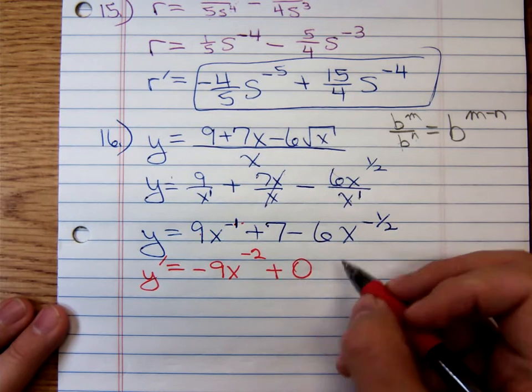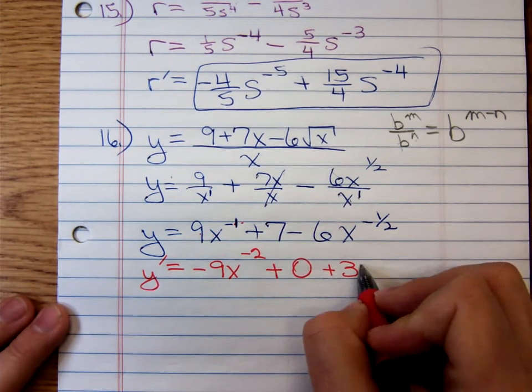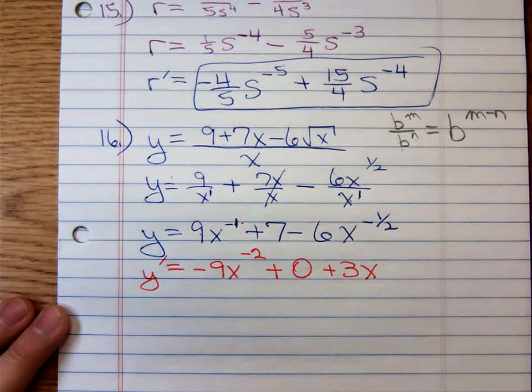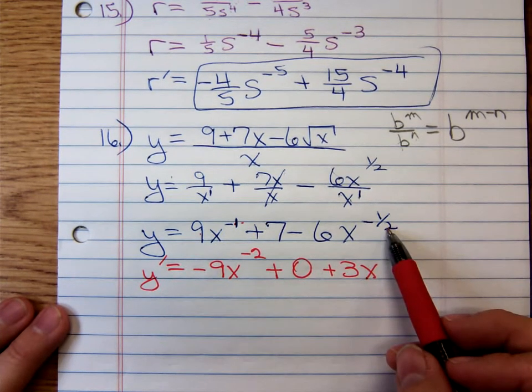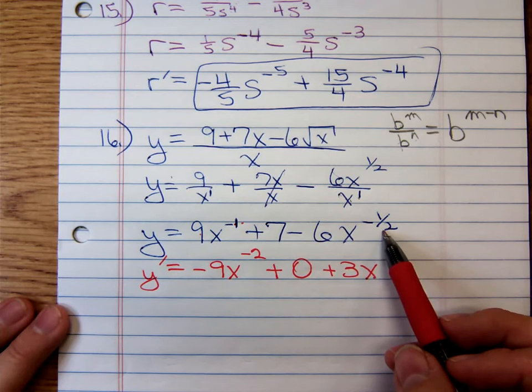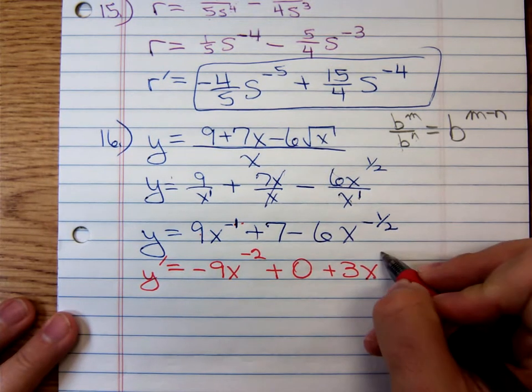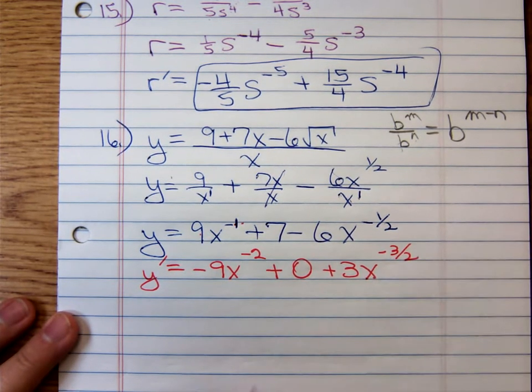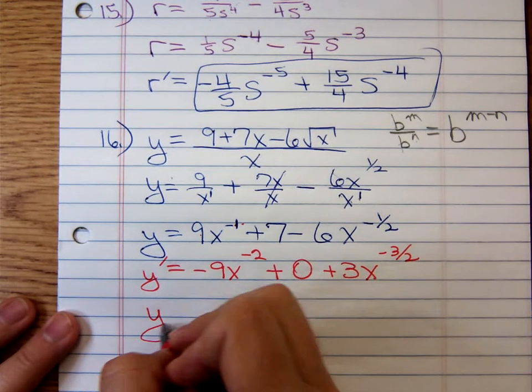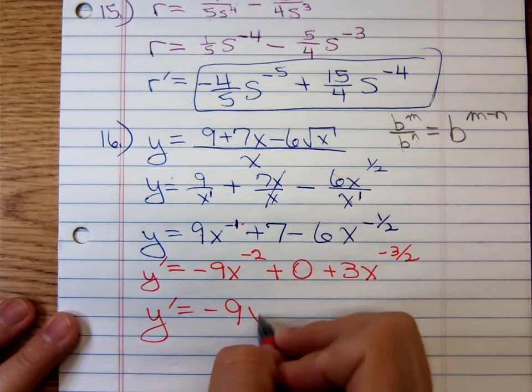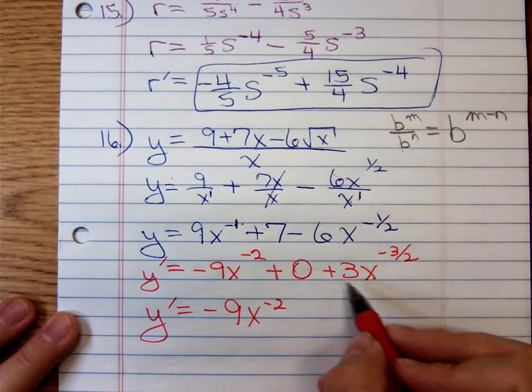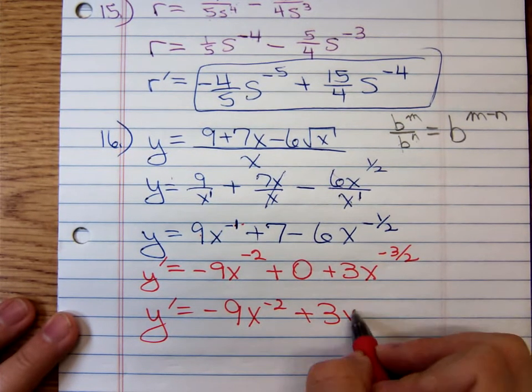That gives us a positive 3x. What do you do to get the new exponent? Negative 1/2 minus 2/2. Negative 1/2 minus 1, that's negative 3/2. So that gives us y prime equals negative 9x to the negative 2 plus 3x to the negative 3/2.